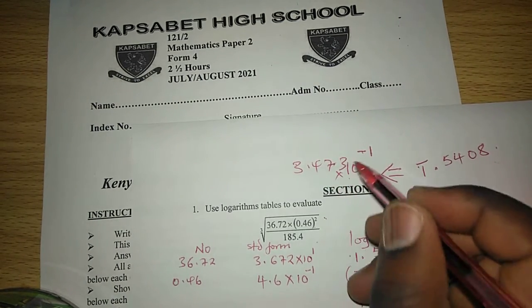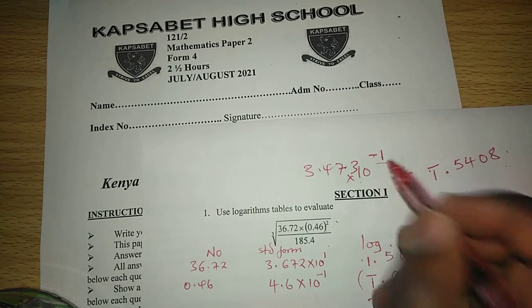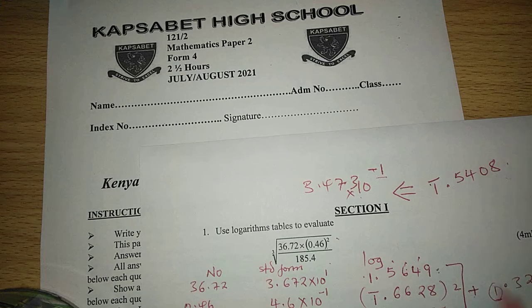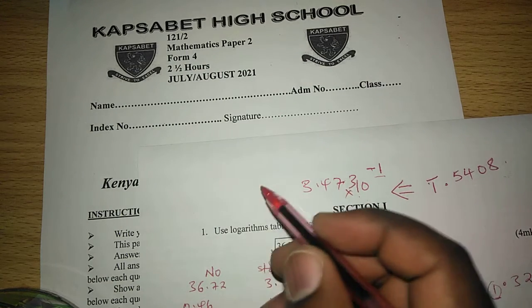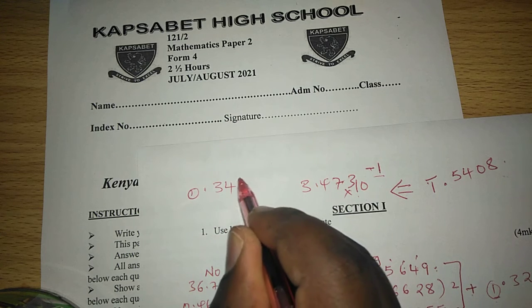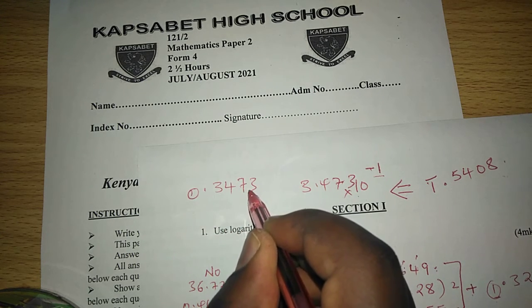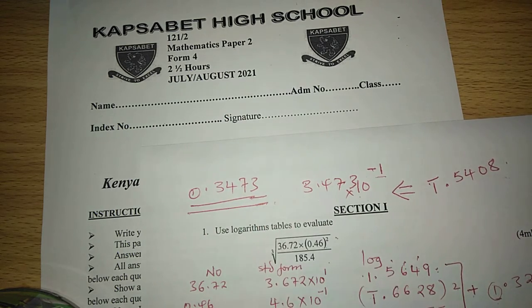So times 10 to the power of bar 1. And the answer will become, bar 1 means we have to divide by 10 raised to power 1. Therefore, it will be 0.3473. So that will be the final answer for this question.